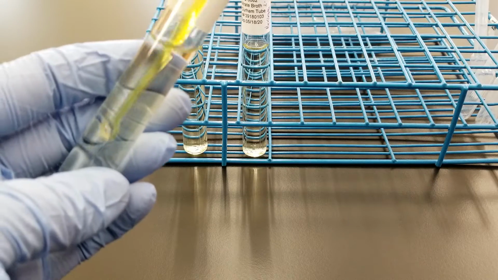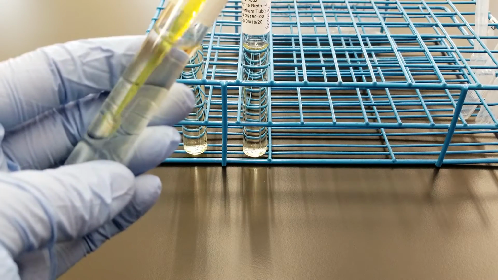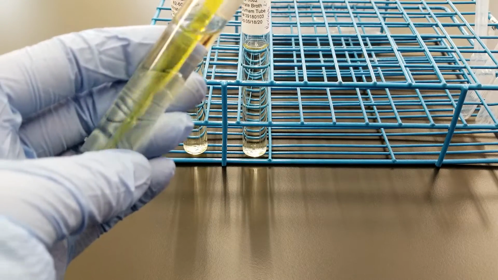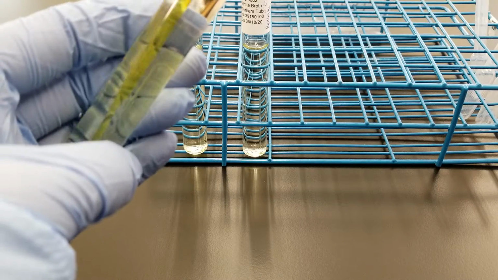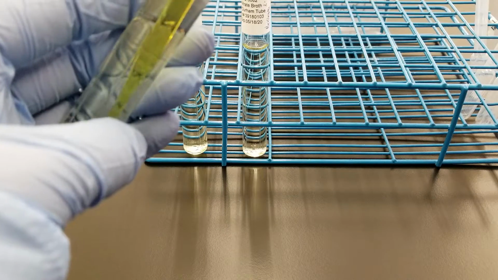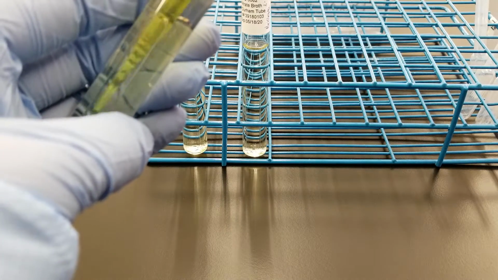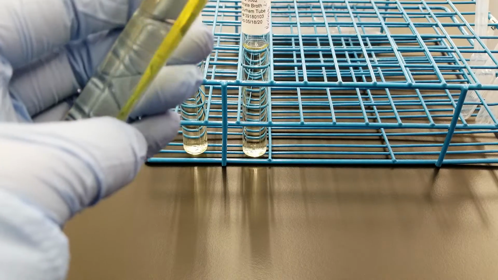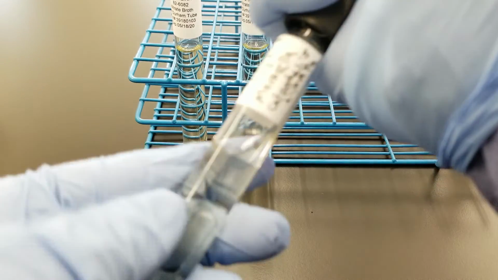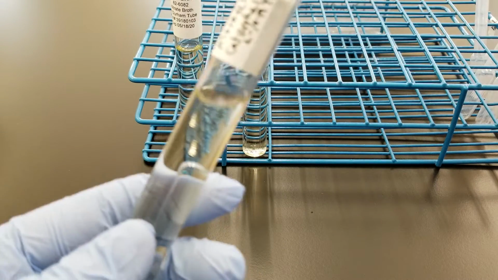Okay. This is going to end up being loosely capped and put in a non-CO2 incubator for 24 to 48 hours. Some organisms may actually require up to a week in incubation in order to get the results that are expected in the nitrate reduction test. But we're just going to do it for 48. Okay, so see that I tightened it all the way, and then I did it loosely back. Okay, about a half a turn.